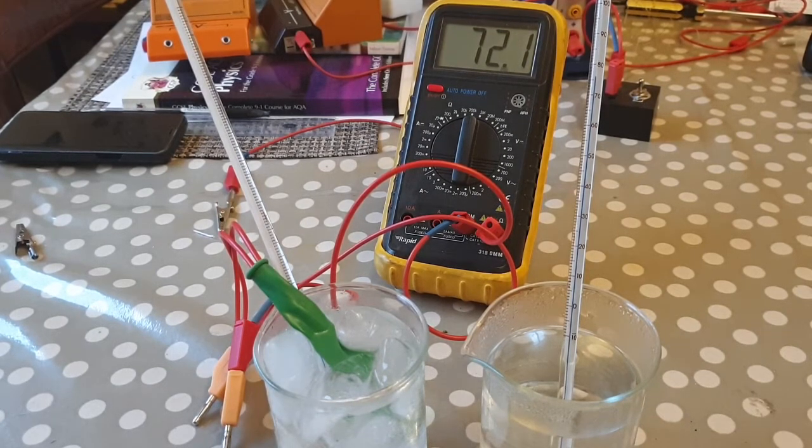It is settling down there, isn't it? It's settling down at about 72. Okay.